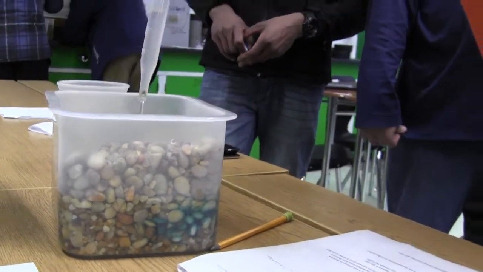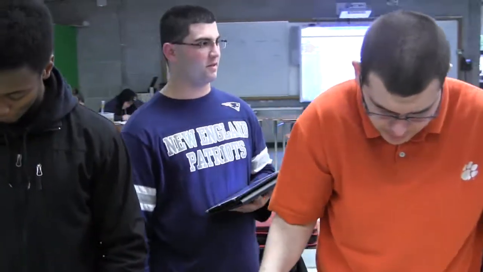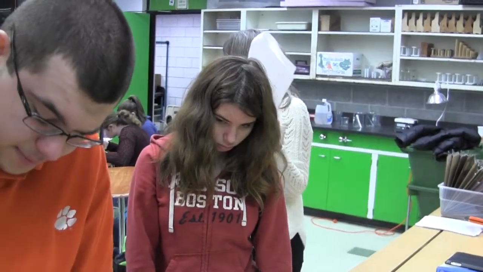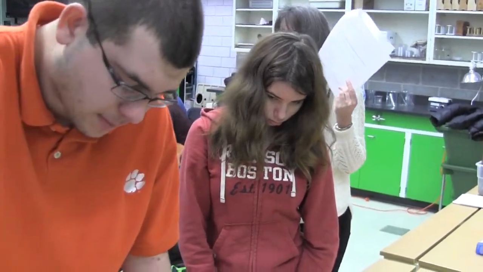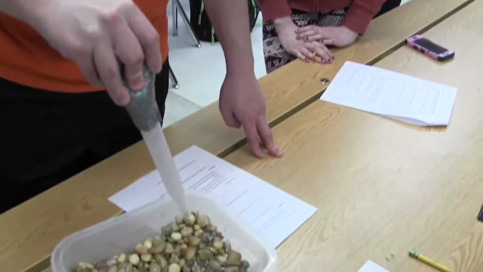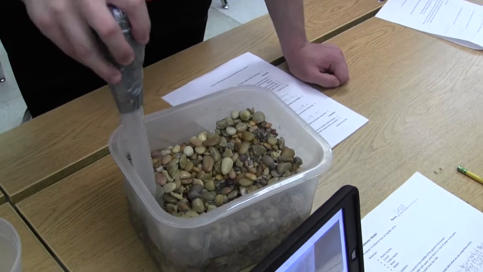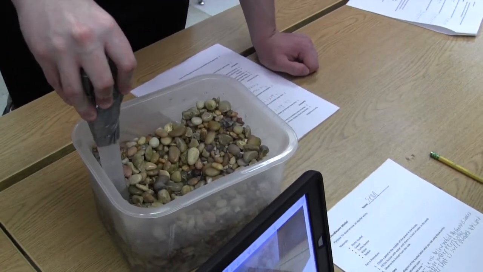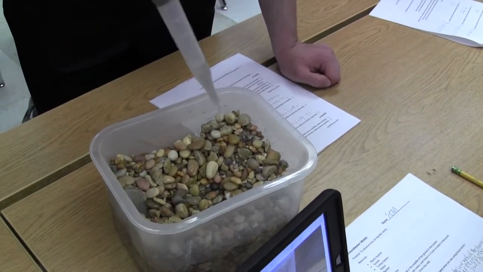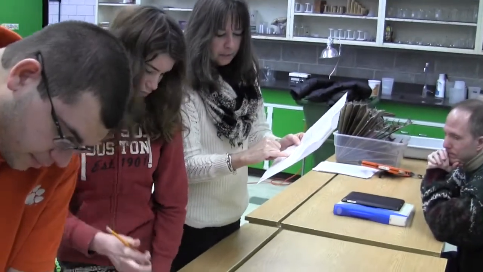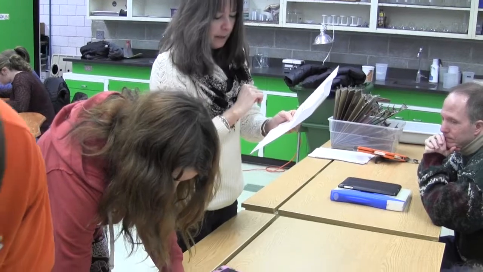Okay, so what parts of the water cycle are represented by that? What does that represent? What part do you think of the water cycle? What about when you use the turkey baster the other way? Evaporation. He's on it. Precipitation, evaporation. So, what parts of the water cycle are represented? Both precipitation and evaporation.